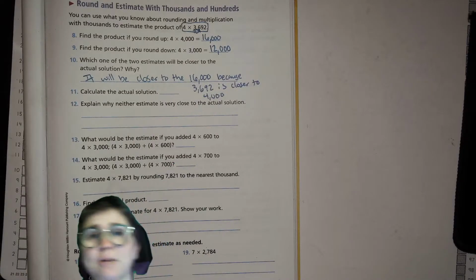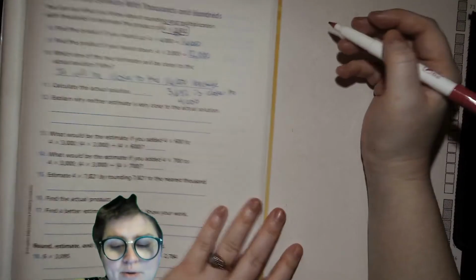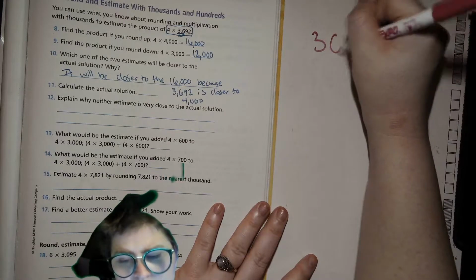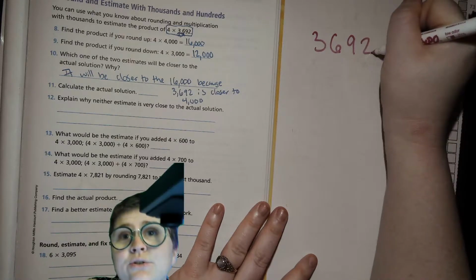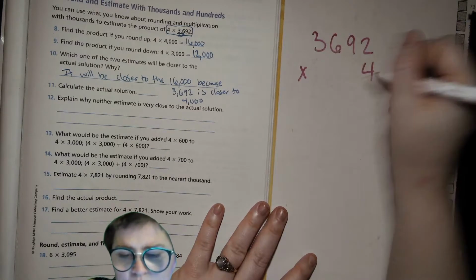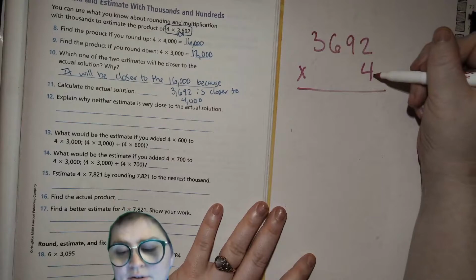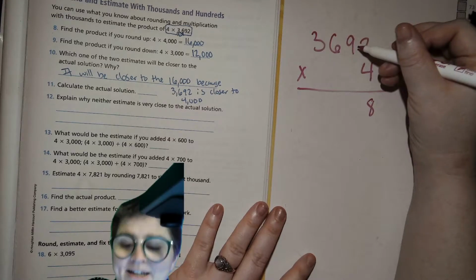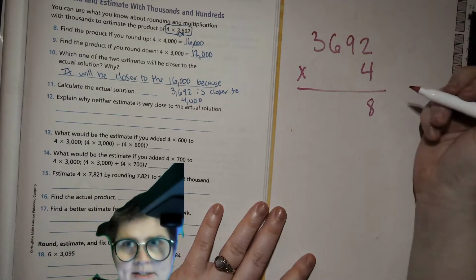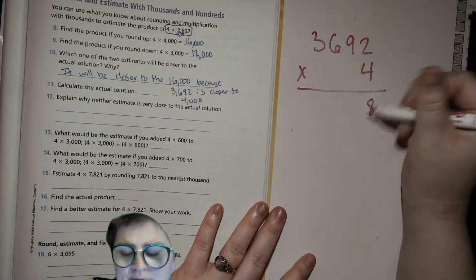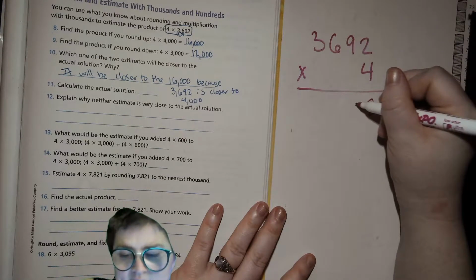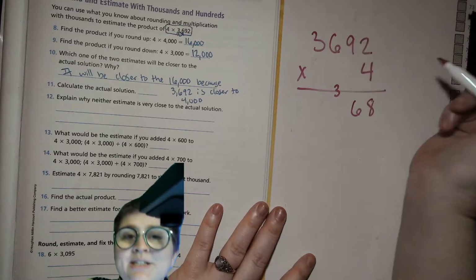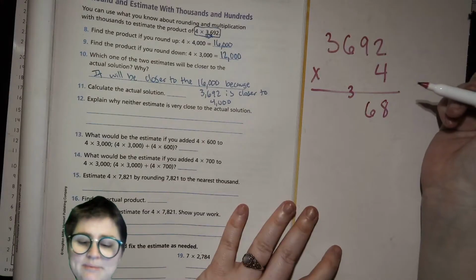And we're going to try out that shortcut method that we were just talking about, okay? So don't be worried. Go get your whiteboard if you don't have space on your paper. So 3,692 times 4. Okay. 4 times 2, 8. 4 times 90. So 4 times 9 is 36. So 360. So 60 goes here. The 300 is going to join the hundreds place. 4 times 600.